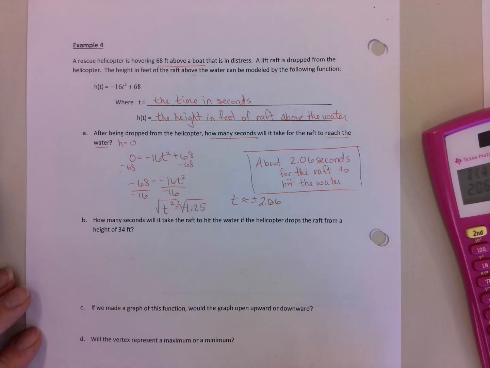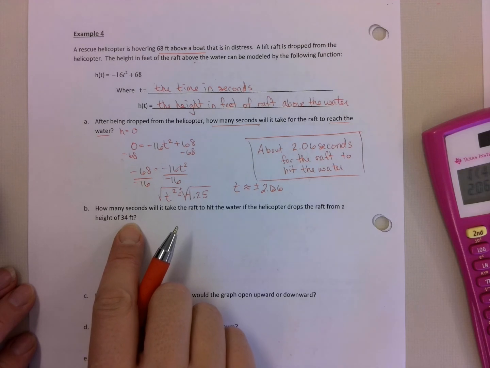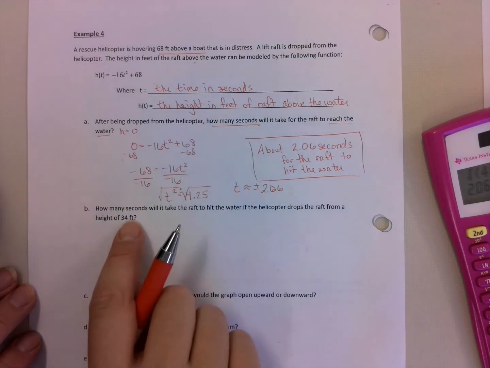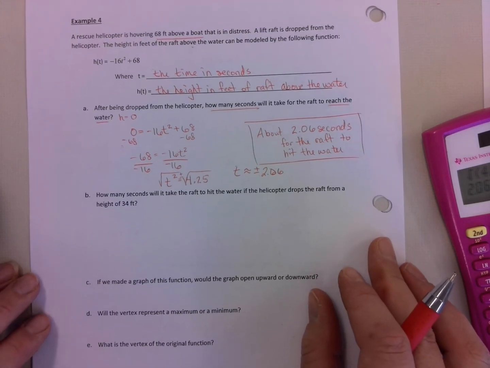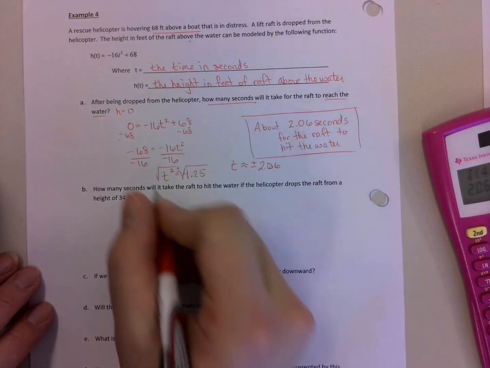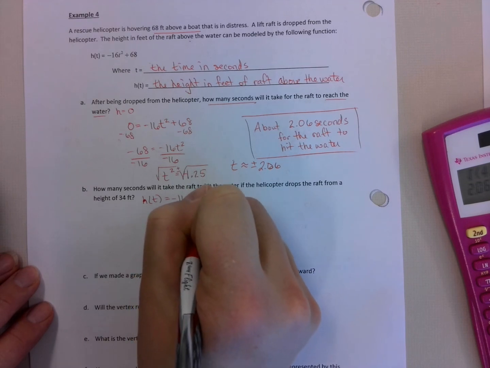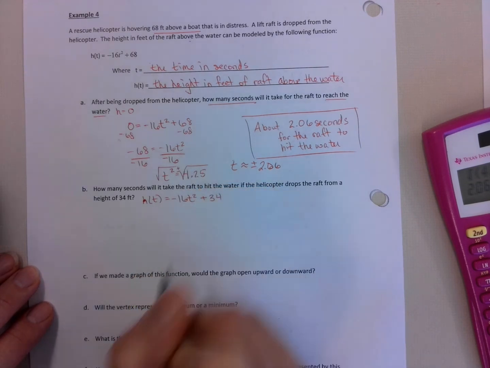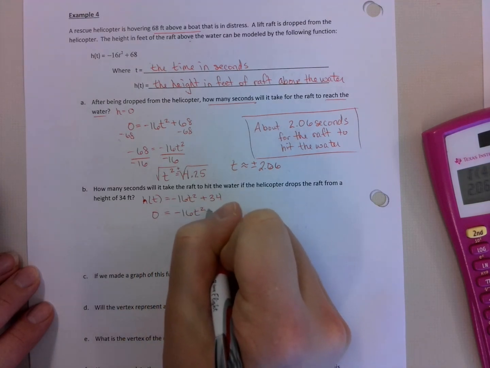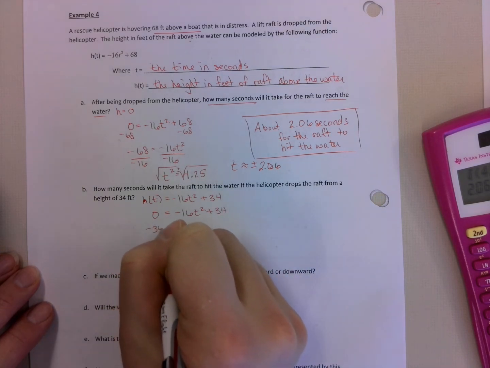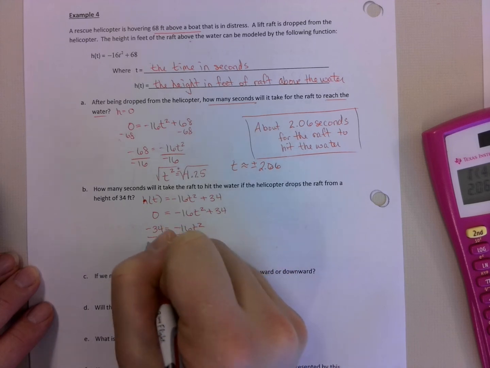Now, next part. It says, how many seconds will it take the raft to hit the water if the helicopter drops it from a height of 34? Well, a lot of you are thinking, it started at 68 and now 34, so it's going to take half the time, but that's actually not true because it's not the same speed as it goes down. So h of t is still going to be negative 16t squared, but the initial height is 34. And we want it to hit the water, so again, it's going to be 0 feet above the water. So let's subtract that 34, negative 16t squared, divide by negative 16.